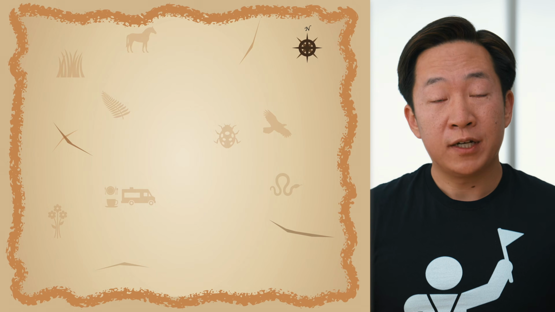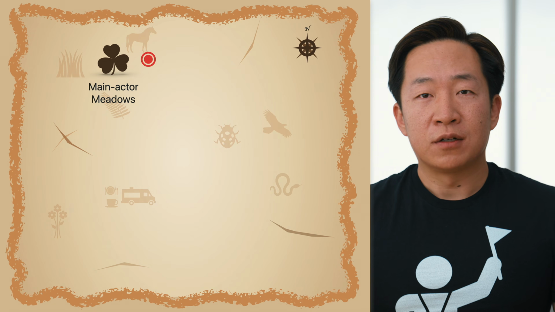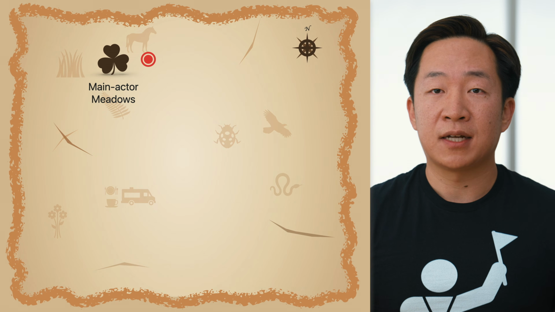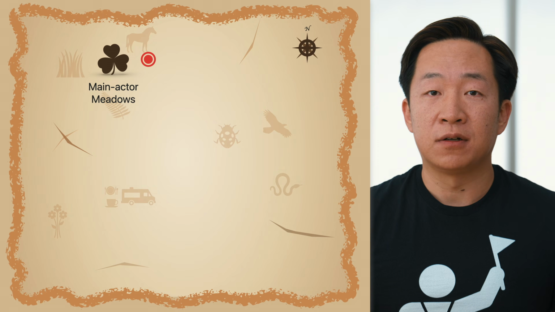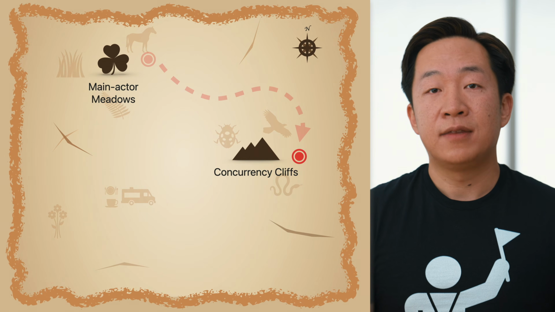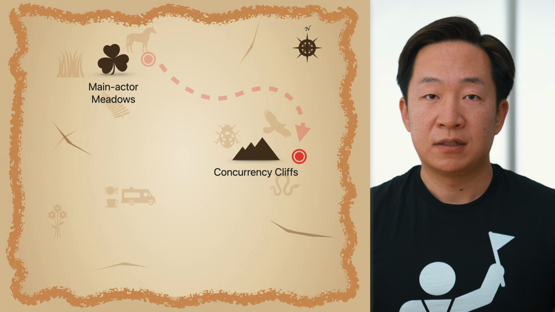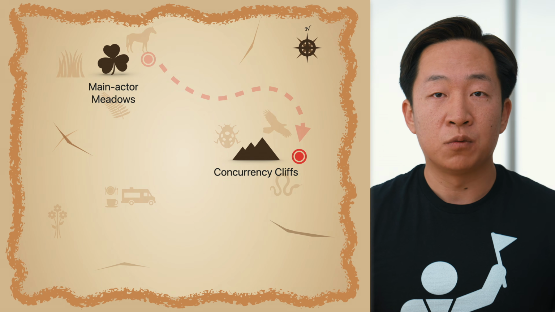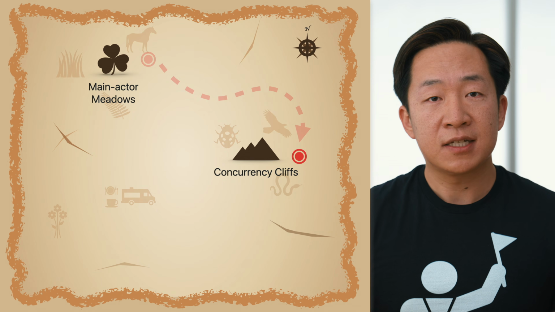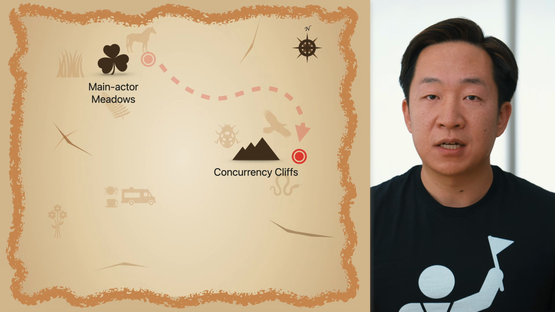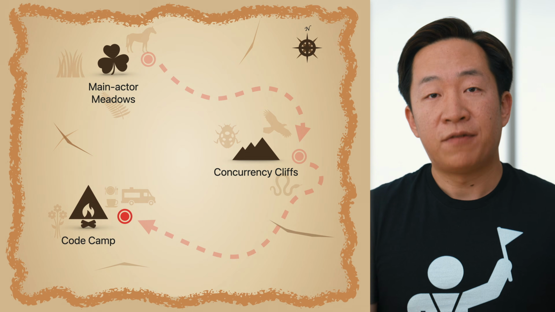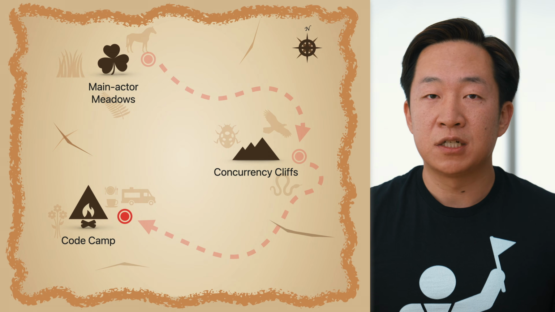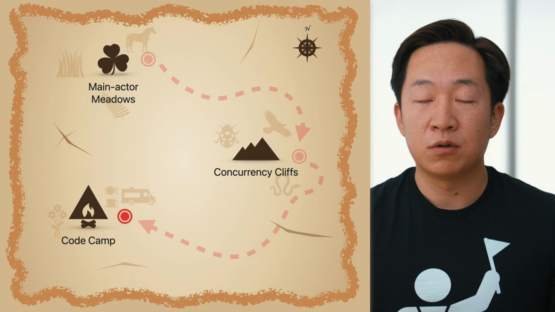This tour features 3 attractions. We'll start from the beautiful Meadows and the main actor, and appreciate how SwiftUI treats the main actor as the compile time and runtime default for applications. Then, we'll visit Concurrency Cliffs and explore how SwiftUI helps apps avoid UI hitches by offloading work from the main thread, and at the same time, protects us from data race bugs in the wild. Finally, we'll arrive at camp, situate ourselves, and contemplate the relationship between your concurrent code and SwiftUI APIs.